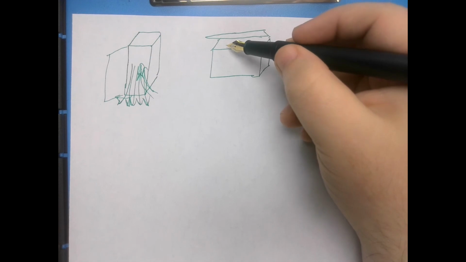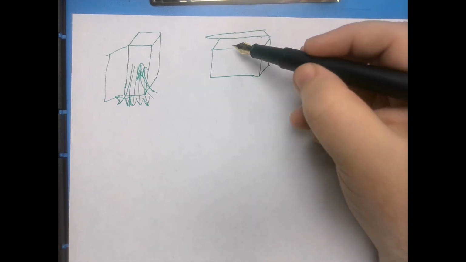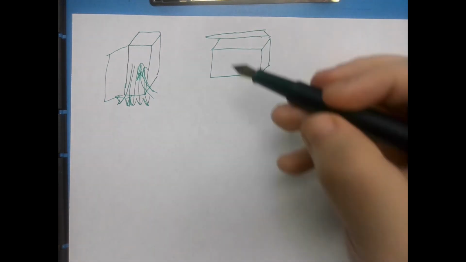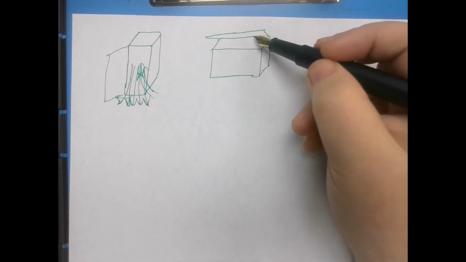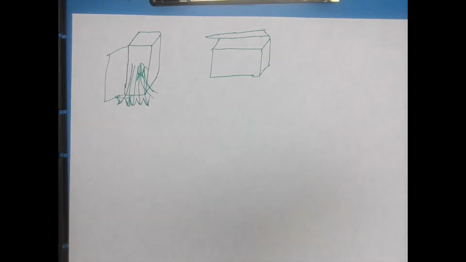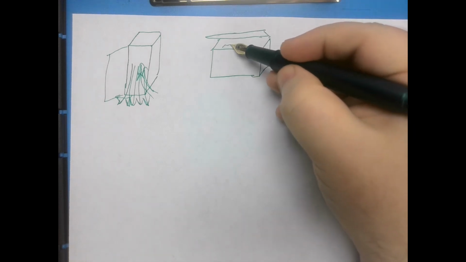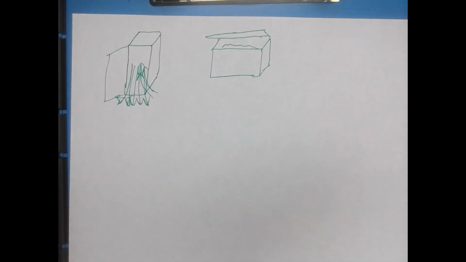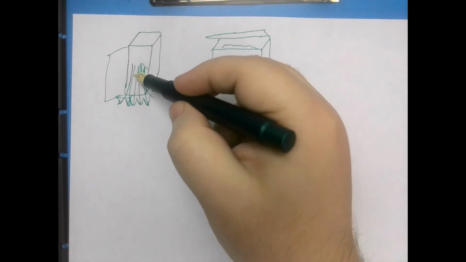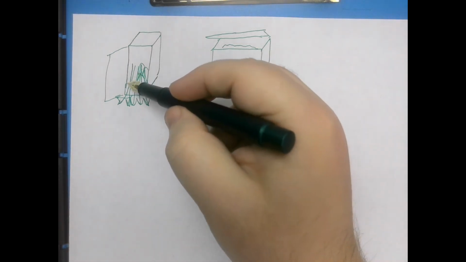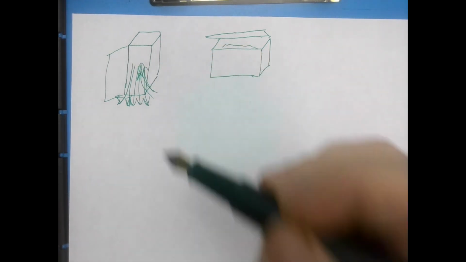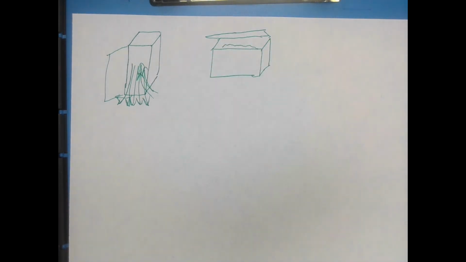But what happens when you open up a deep freezer? Cold sinks to the bottom. As long as you don't open it super fast, all the cold air stays in there. This one actually, every time you open it, removes all the cold air from inside of it.